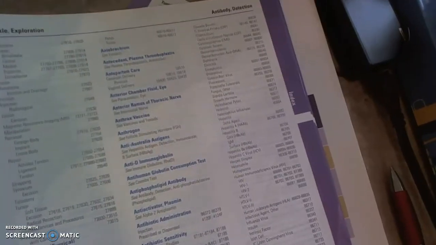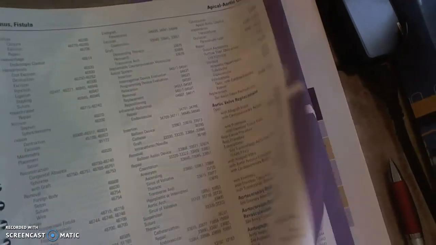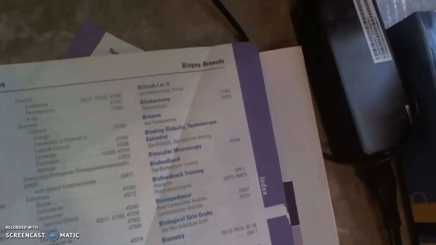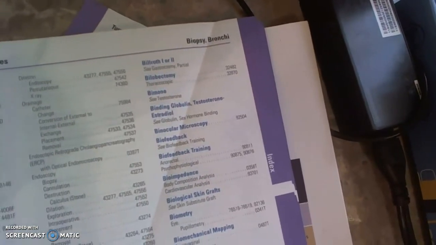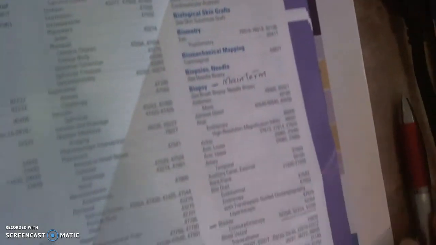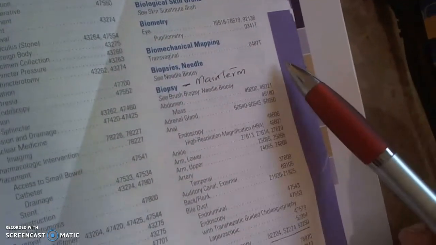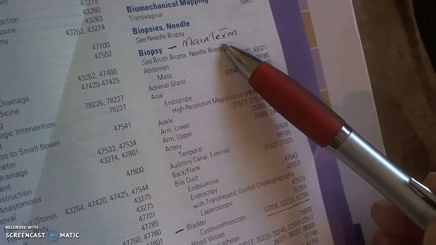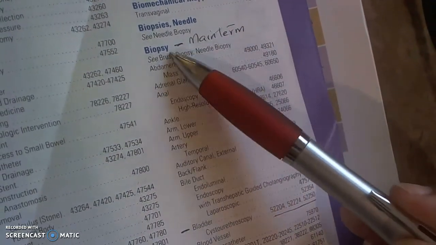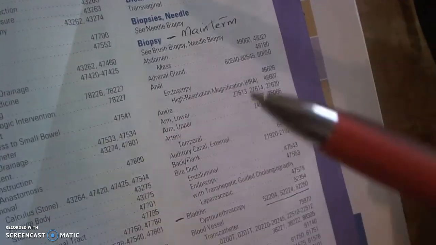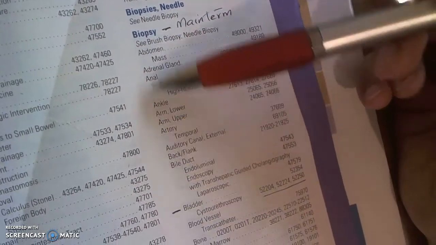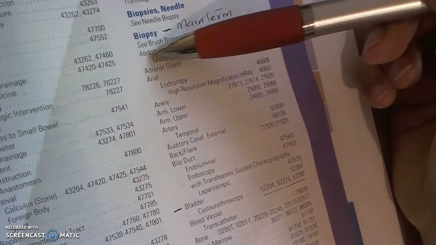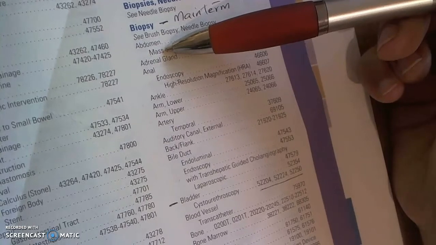So I'm still turning the page over until I see biopsy. And it should be right here. Okay, so do you see how I found the first page with biopsy? I am going down to find the main term biopsy. You can see it there, and I've written down biopsy for you. Under the biopsy, every word that you're seeing is aligned. First indentation and second indentation. So this is the first indentation and this is the second indentation.